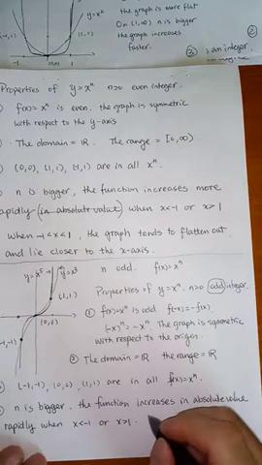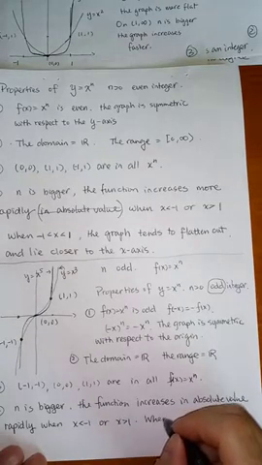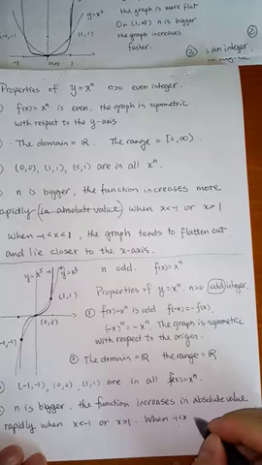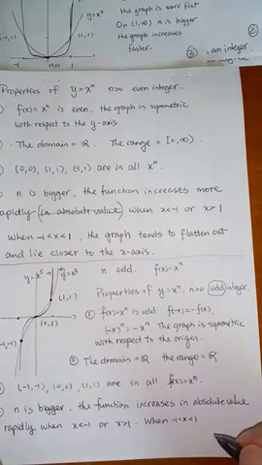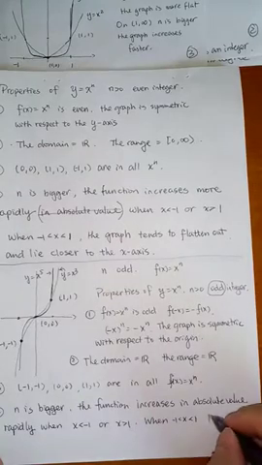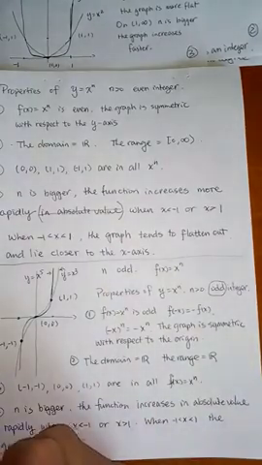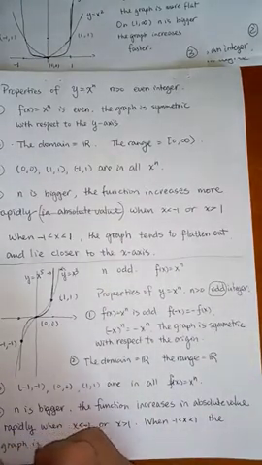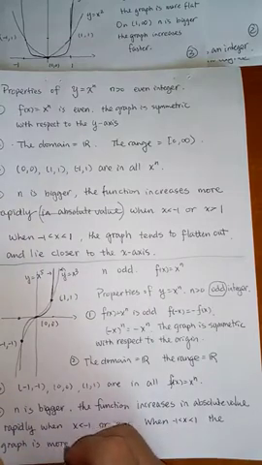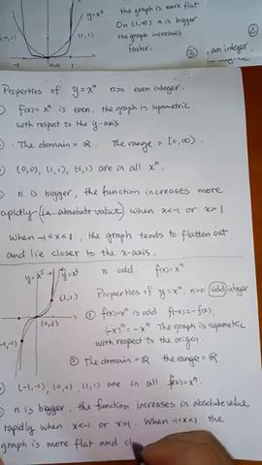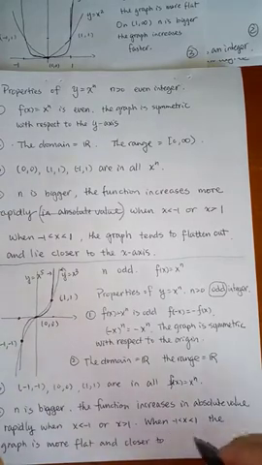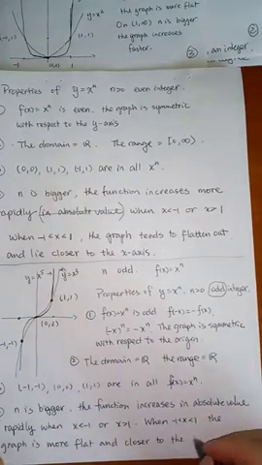And when x is between -1 and +1, the graph is more flat and closer to the x-axis.